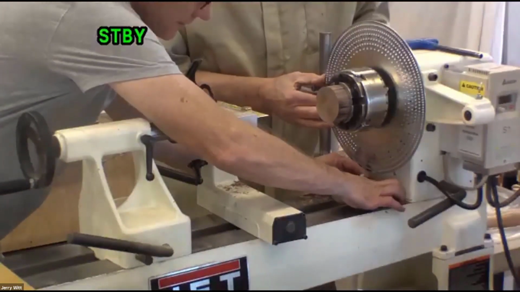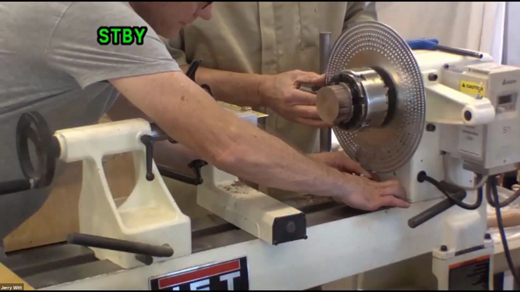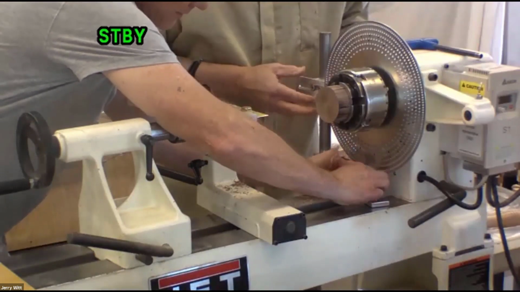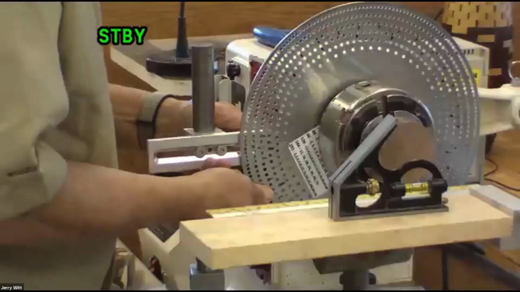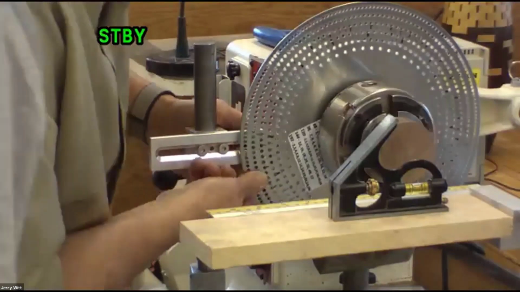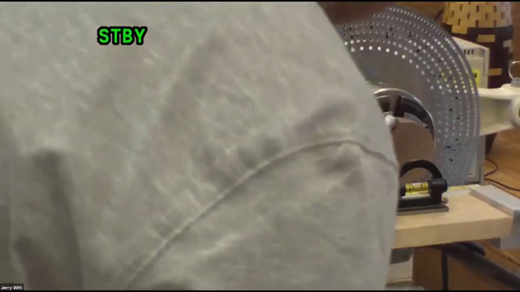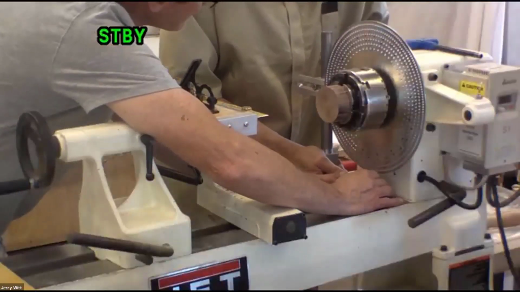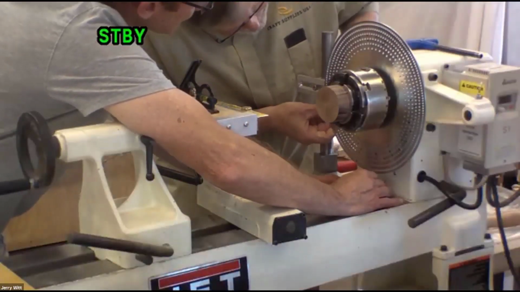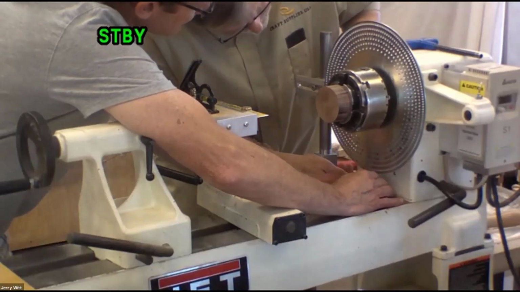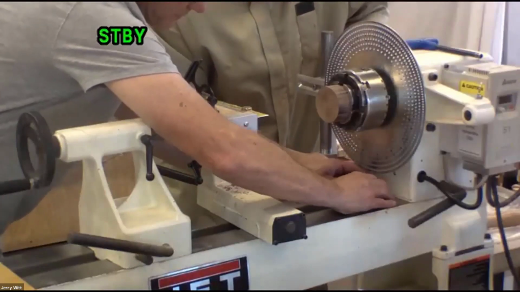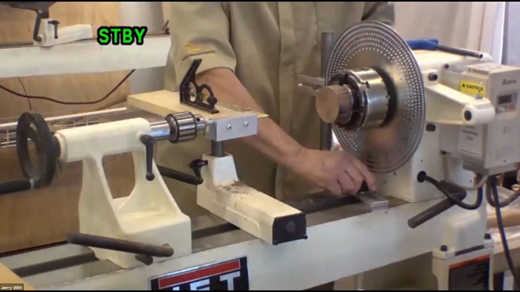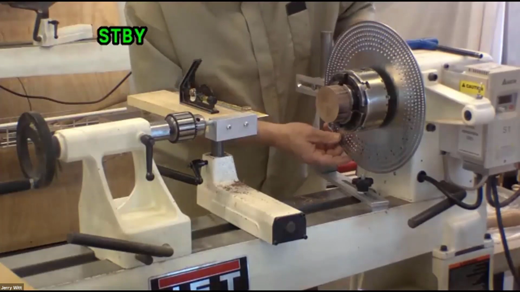Once you get this set, then you can just pull the little lever back and change your. So I'm going to put it. Not quite yet. There. That should do it.